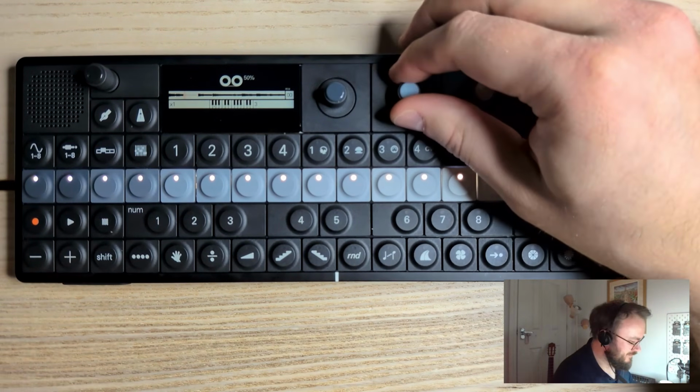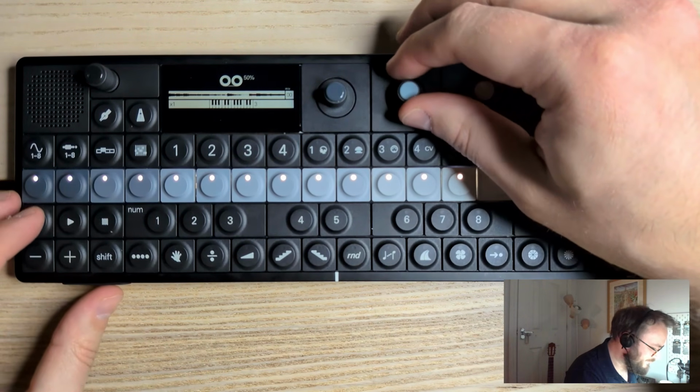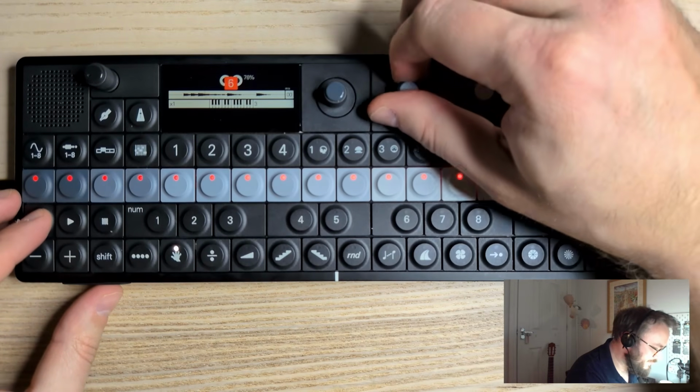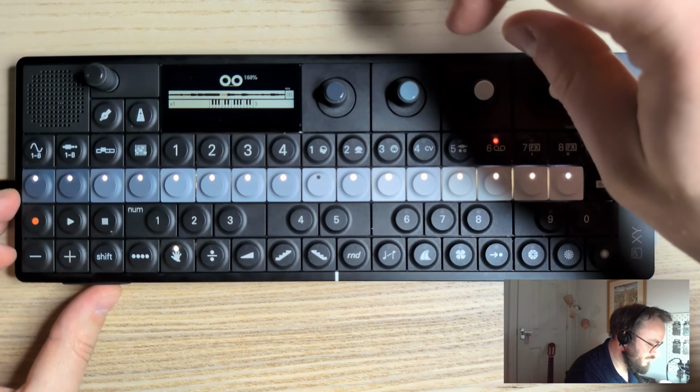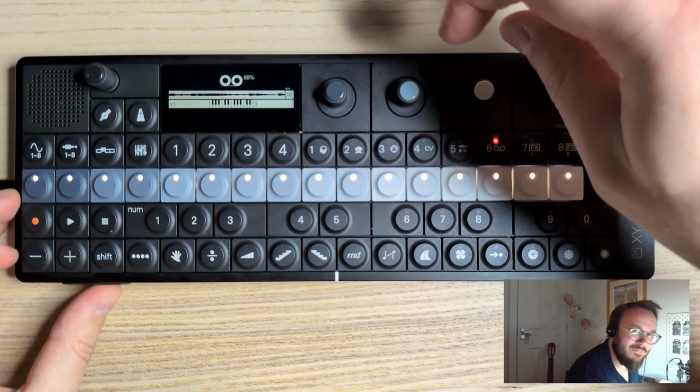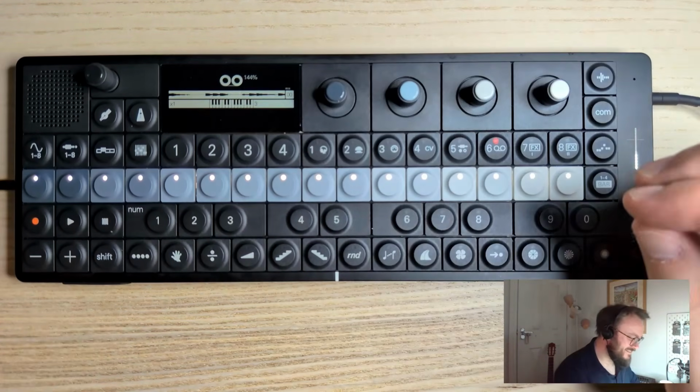Right, well, we can record these as well, of course, because we can parameter lock it. Yeah, that sounds very cool.